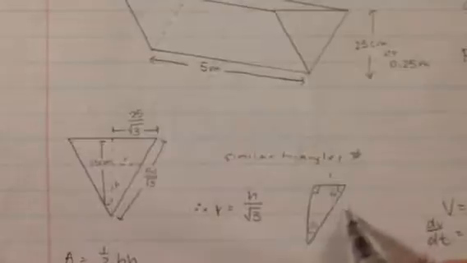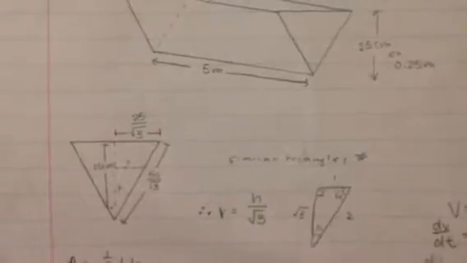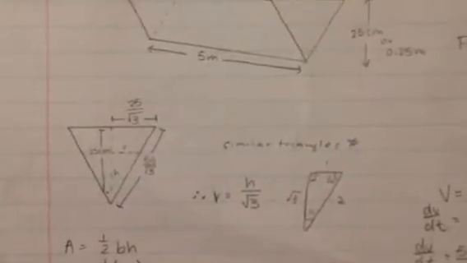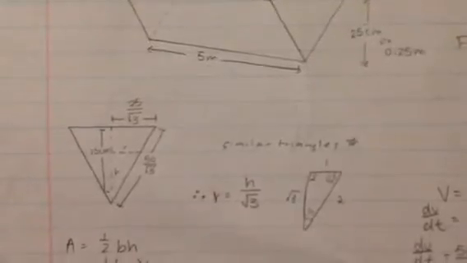So if that top part is 1, the side part is 2, and this left part is square root 3. We know that in order to get from 1 to square root 3, we have to multiply 1 by square root 3. Since 25 centimeters is the square root 3, in order to get back to 1, we divide by square root 3. That is how we get 25 over square root 3. The same goes for the 50 over square root 3.